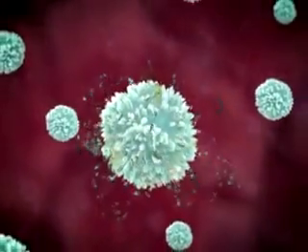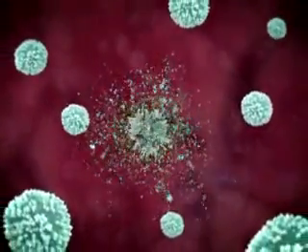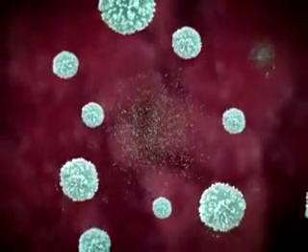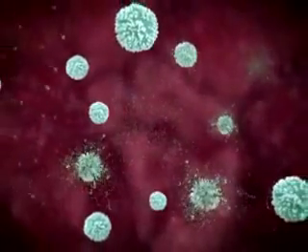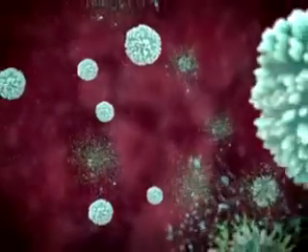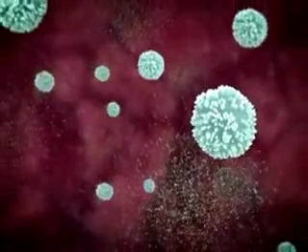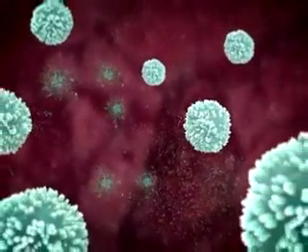The relative importance of each of these mechanisms of action is not fully understood. They may act independently or in concert. What is clear, both from clinical studies and from clinical practice, is that Rituxan is highly effective in depleting circulating B cell populations and in shrinking B cell lymphomas.